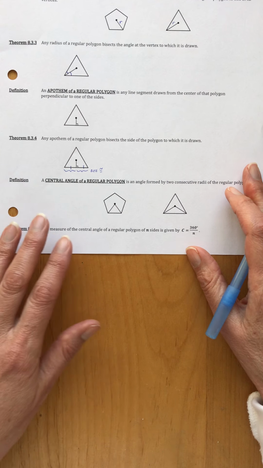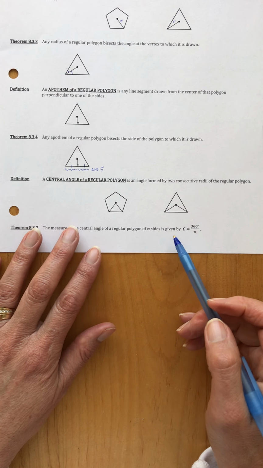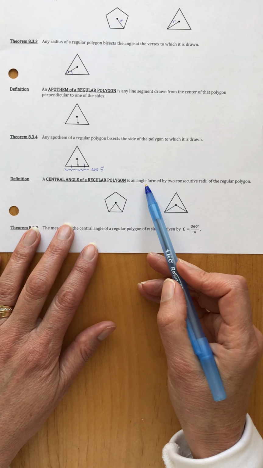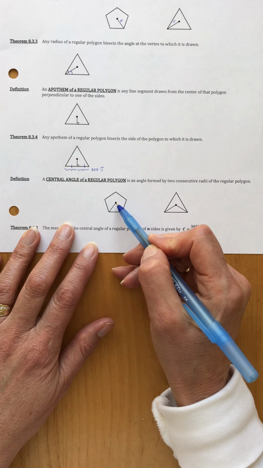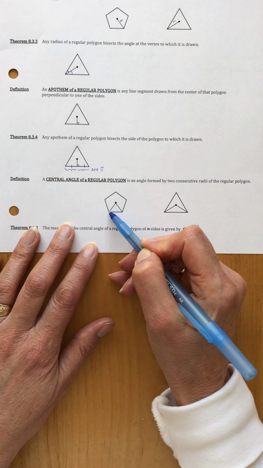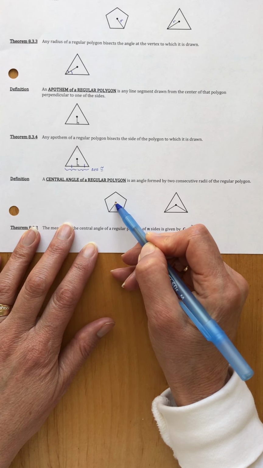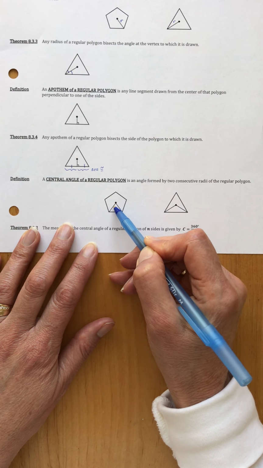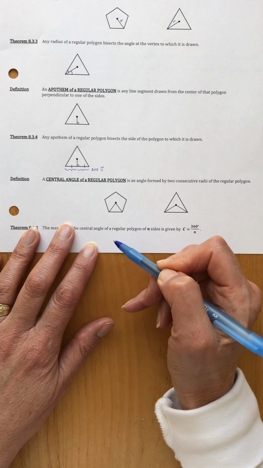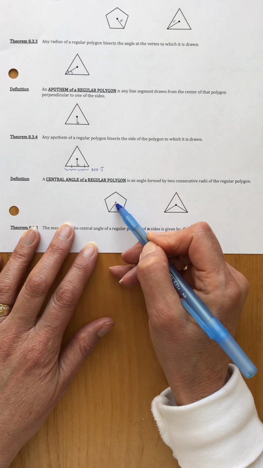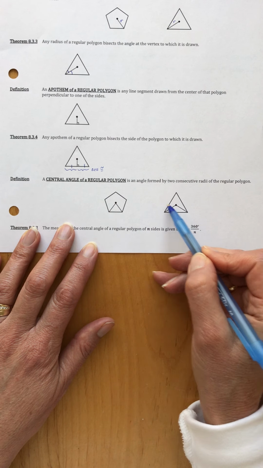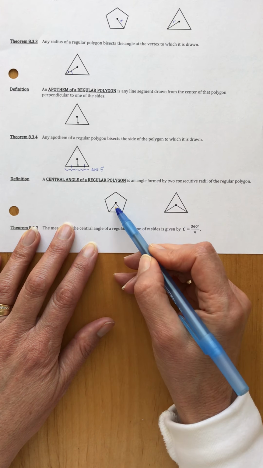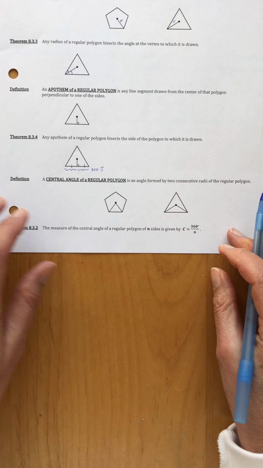Okay, next definition. A central angle of a regular polygon is an angle formed by two consecutive radii. So remember, the radius goes from the center to a vertex. So if you have two in a row, another radius here, that ends up being a central angle. And we talked about that before. It uses the center as its vertex. So these would be different shapes here. These would be examples of central angles.